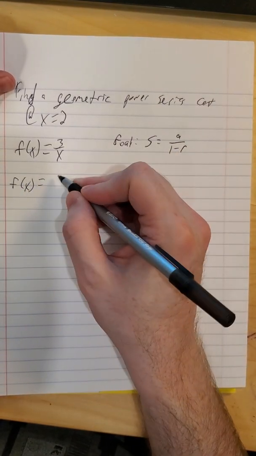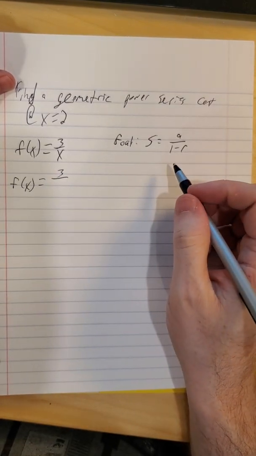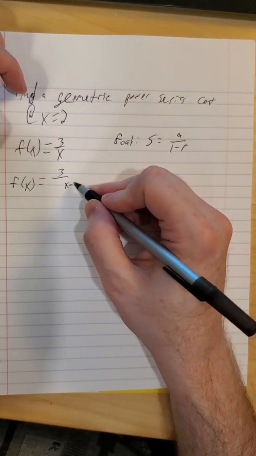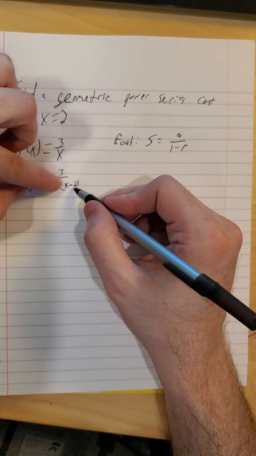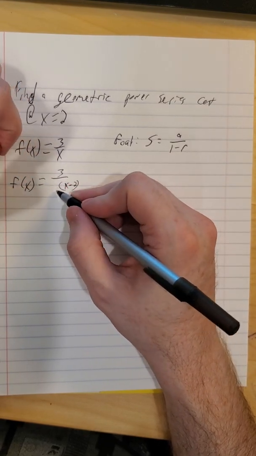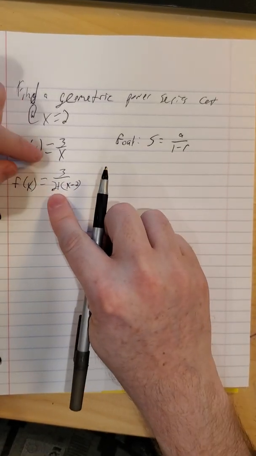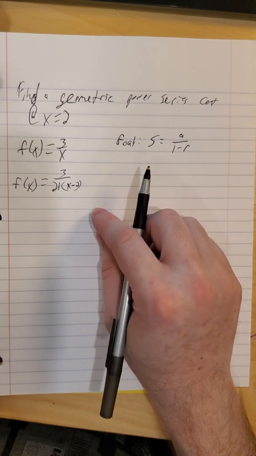So f of x is 3 over, well, if we're centering it at 2, I know I want x minus 2 involved. I can't just arbitrarily subtract 2 and claim the value is the same. I'll also have to add 2. To keep the pattern the same, I'll put it out in front here like the plus 1 is.